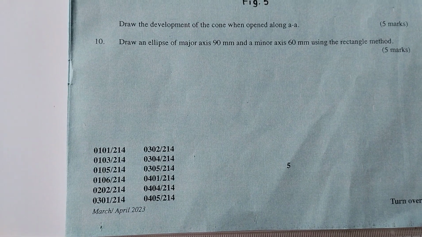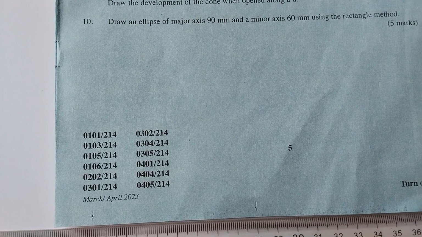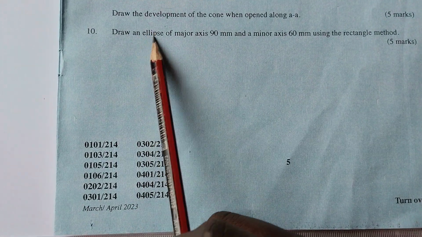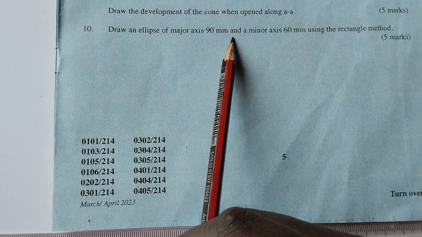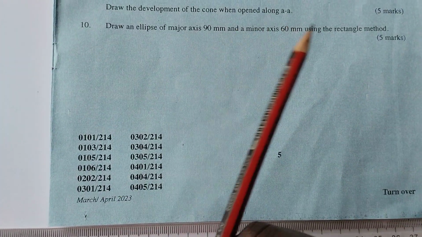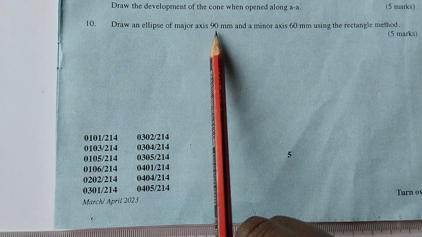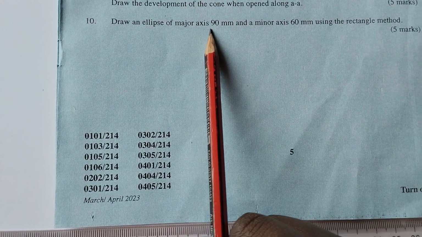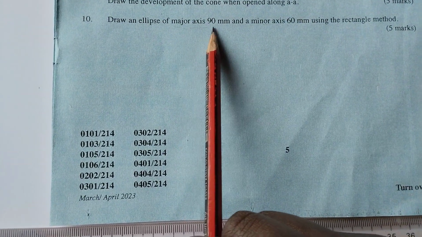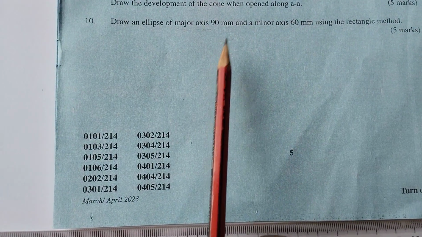Hello and welcome. Today we're going to learn how to construct an ellipse using the rectangular method. So we have a question here that goes: draw an ellipse of major axis 90 millimeters and minor axis 60 millimeters using the rectangular method. Our first step is to draw a rectangle. The major axis is our length, and the minor axis is our width. So our length is 90 millimeters and our width is 60 millimeters.